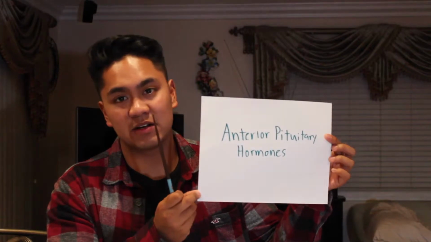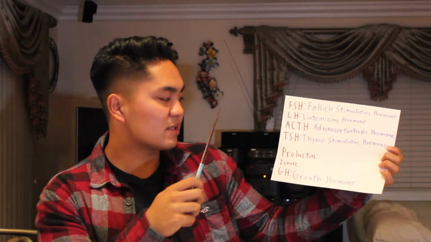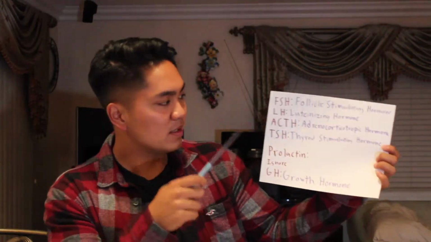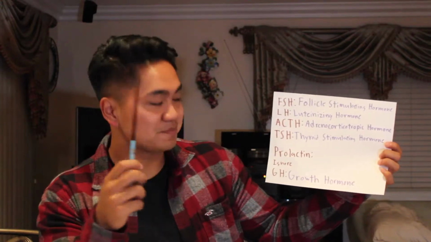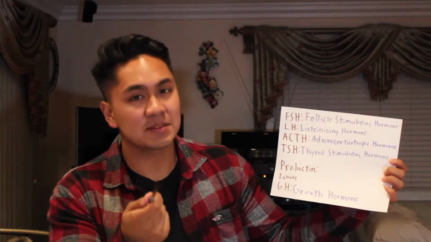So let's move on to the anterior pituitary hormones, which are also known as the flat pig hormones. There are about six different hormones for the flat pig hormones. So we have FSH, LH, ACTH, TSH, prolactin, and GH. So let's start off with FSH. FSH is known as follicle stimulating hormone.